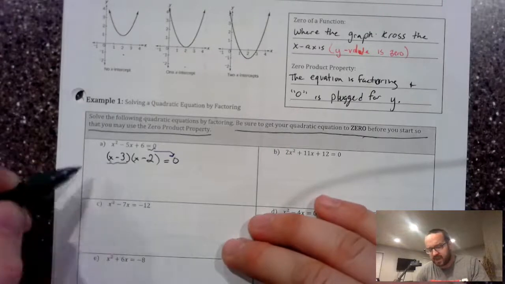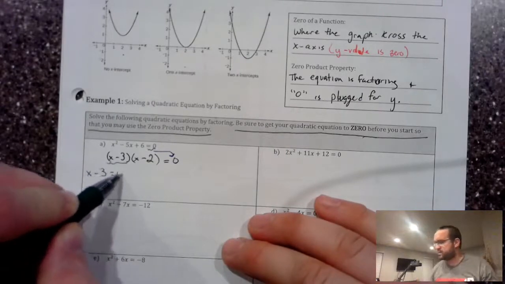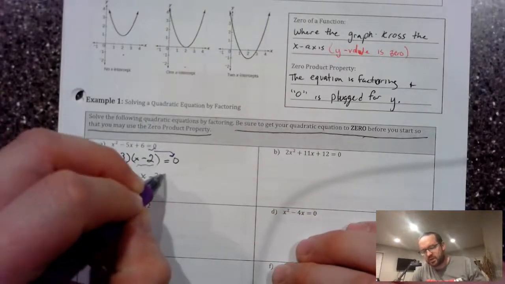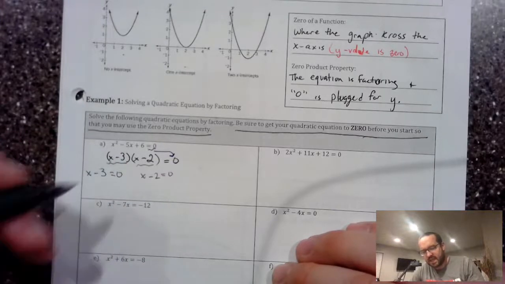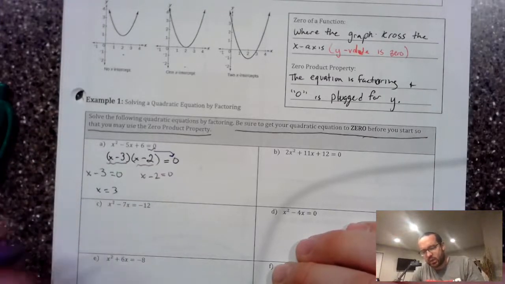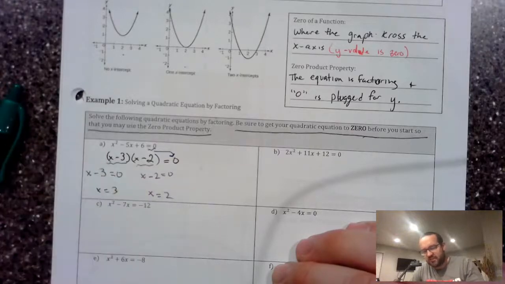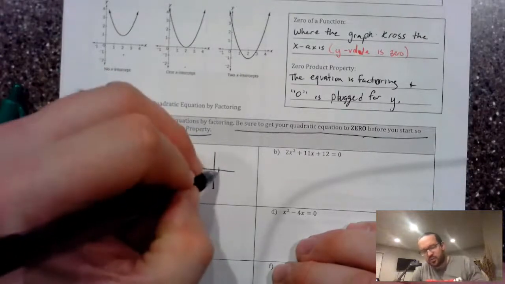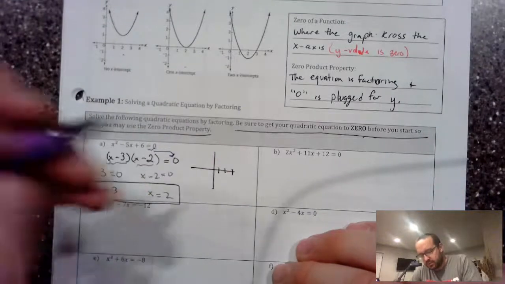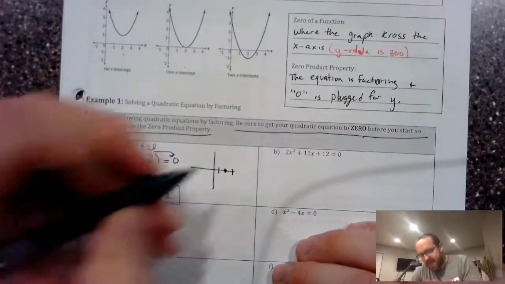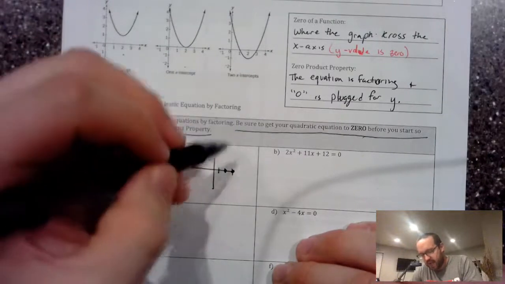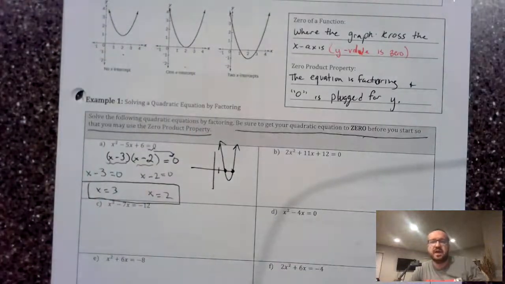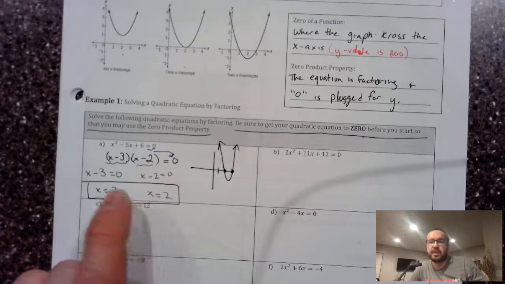I want to know when the first parenthesis equals 0. And I want to know when the second parenthesis equals 0. So therefore, x equals 3 and x equals 2. If I were to graph it, those two numbers right here at 2 and 3, let's see, this one is 2, this one is 3, that would help us determine, and I know there's a lot more to this, but that would help us determine what the actual graph looks like, okay, because it crosses at 2 and 3.